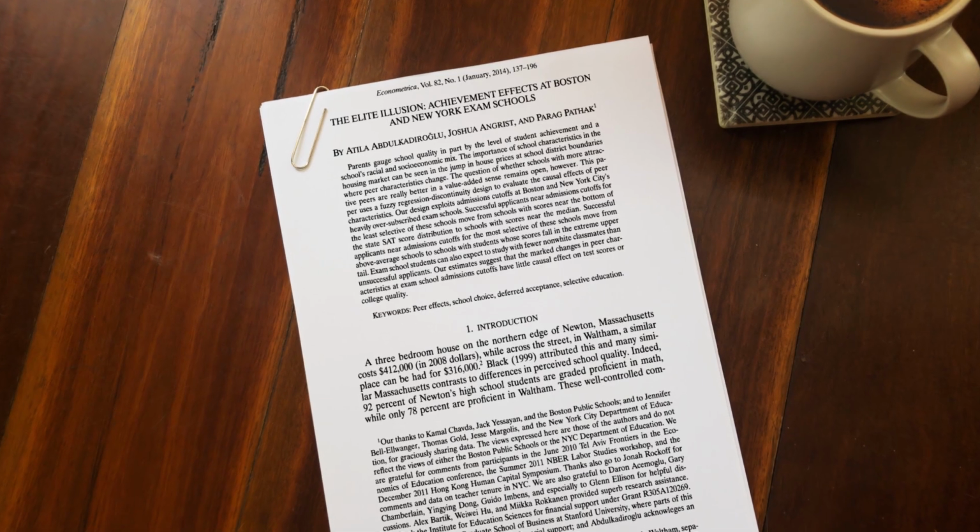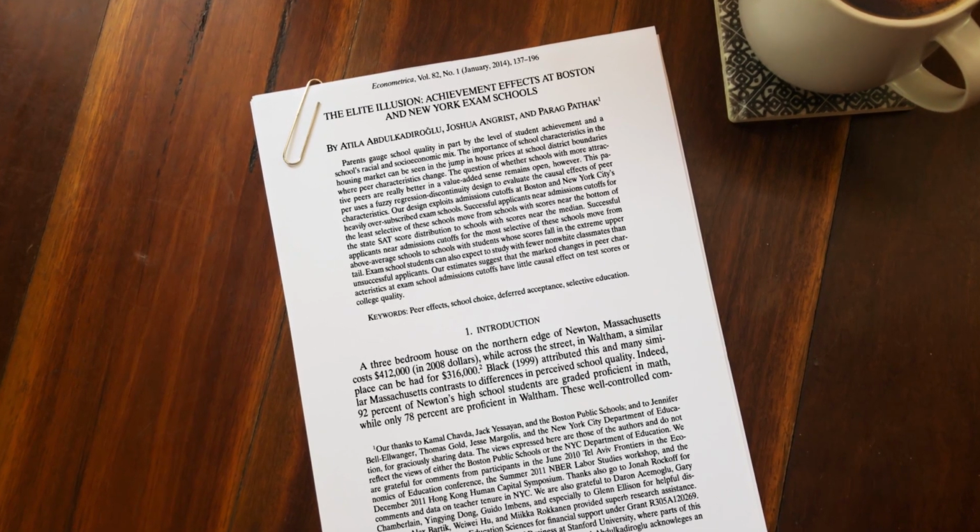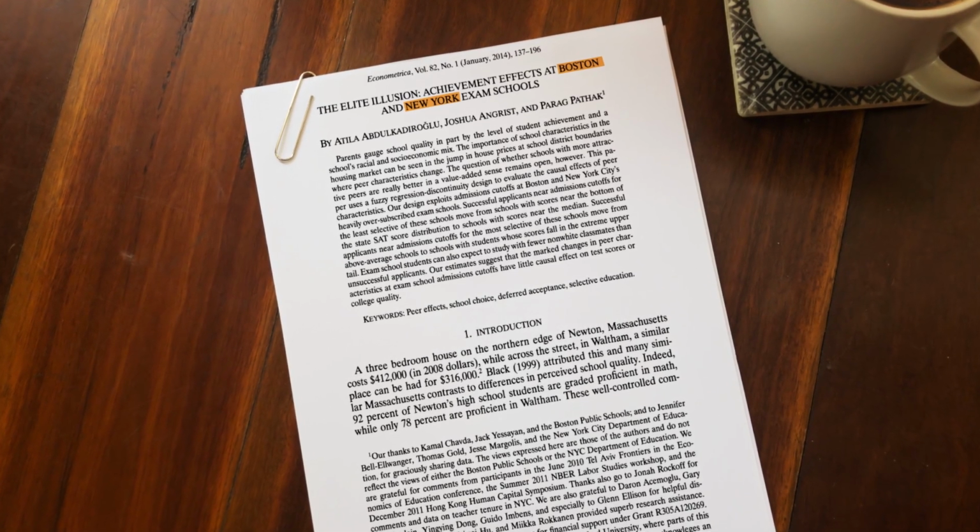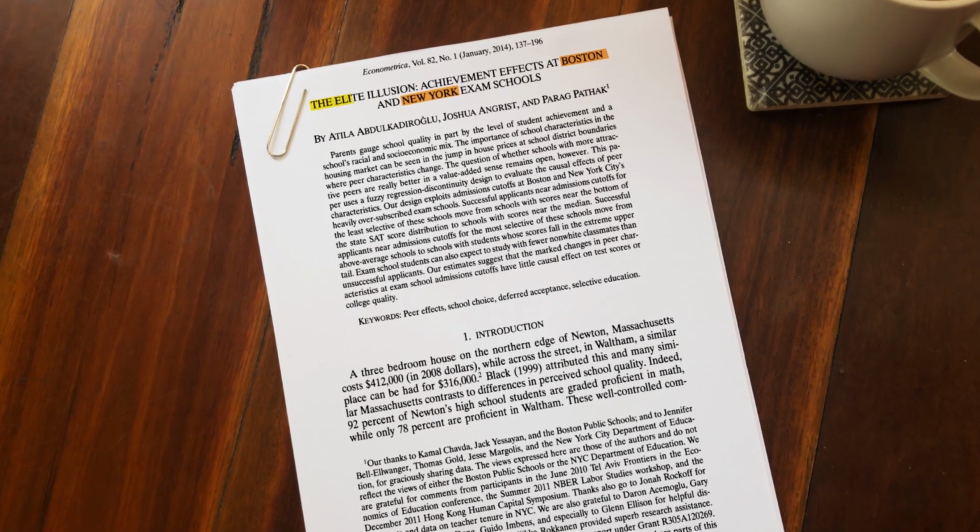But are exam school seats really worth fighting for? My collaborators and I have repeatedly used our empirical strategies to study the causal effects of attendance at exam schools like Townsend Harris and Boston Latin. Our first exam school study, which looks at schools in Boston and New York, encapsulates these findings in its title, The Elite Illusion. The elite illusion refers to the fact that while exam school students undoubtedly have high test scores and other good outcomes, this is not a causal effect of exam school attendance.